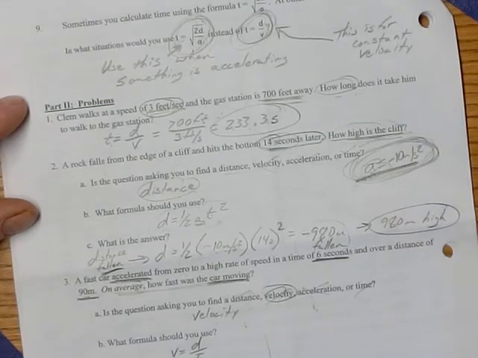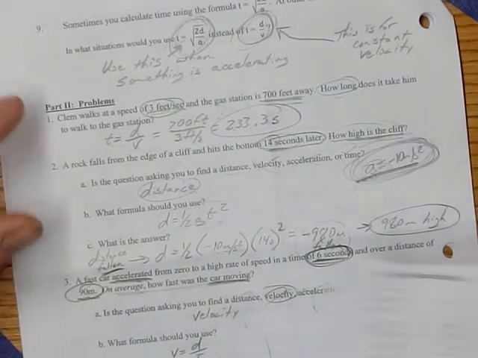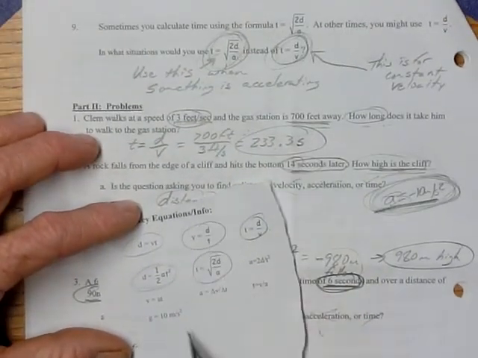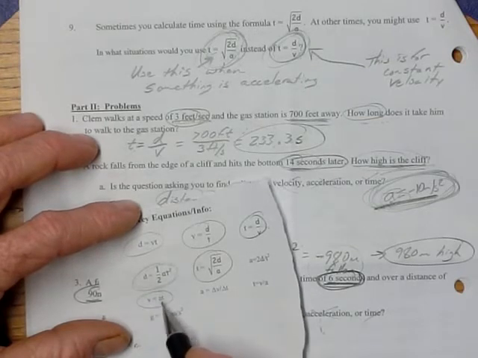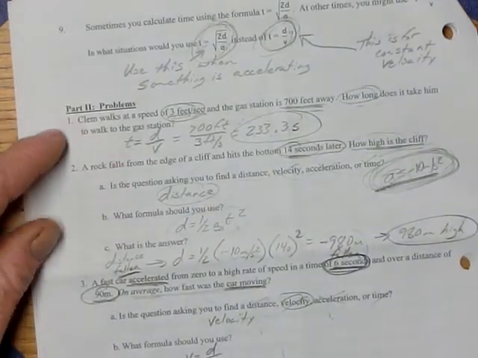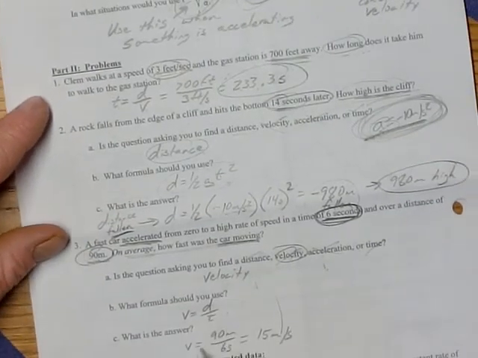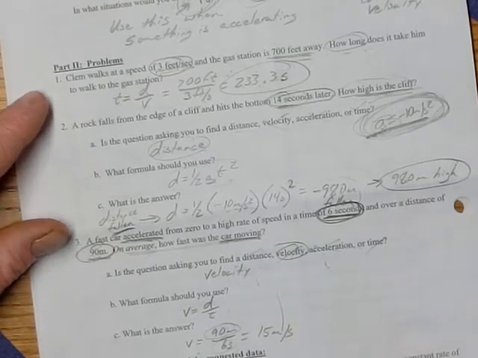So we're looking for a velocity formula that has time and distance, and it's the first one we learned. Velocity is distance over time. There's also this velocity formula, but it asks for acceleration. So velocity is distance over time, and the distance is 90, the time is 6. Substituting that for d and that for t, I get 15 meters per second.